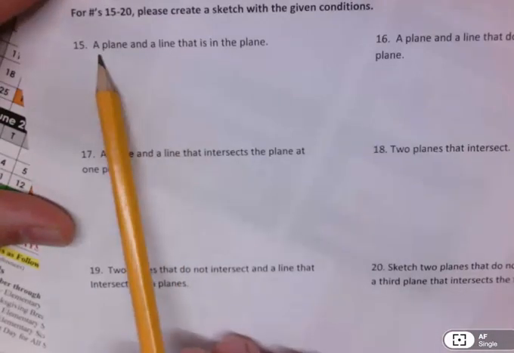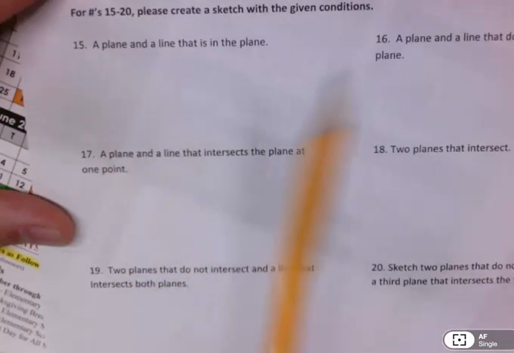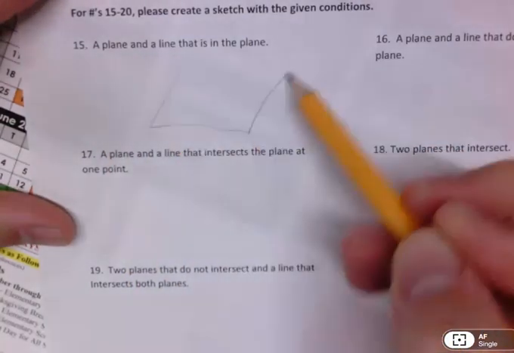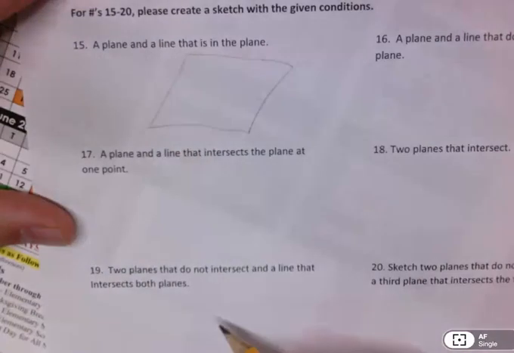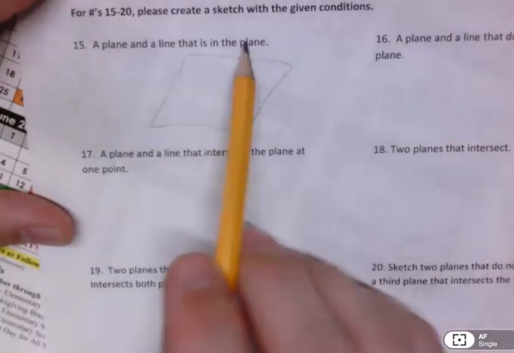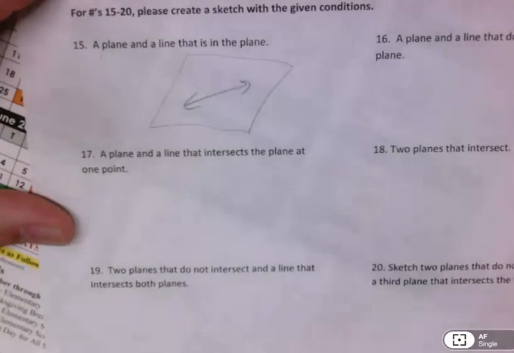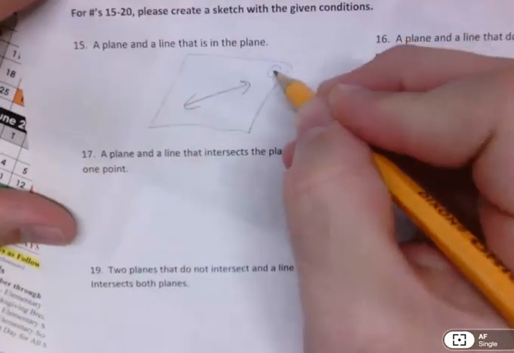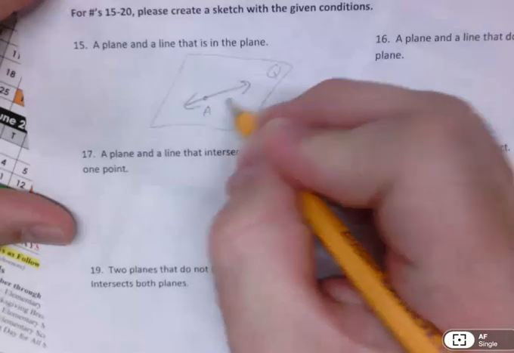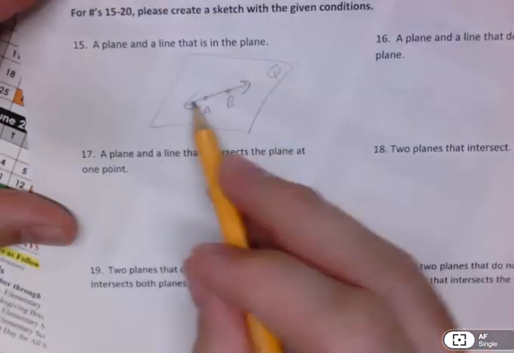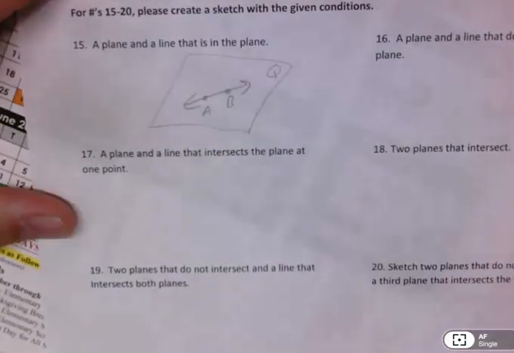So we want a plane and a line that is in the plane. So I typically draw my planes kind of like parallelograms. And if I want a line that's in the plane, I'm just going to make sure that that line looks like it's actually in the plane. Okay, I could label everything if I want. I could call this plane Q. And this could be point A and point B, and then I'd have line AB in plane Q.